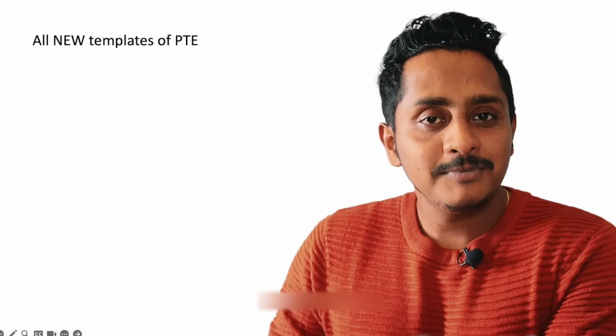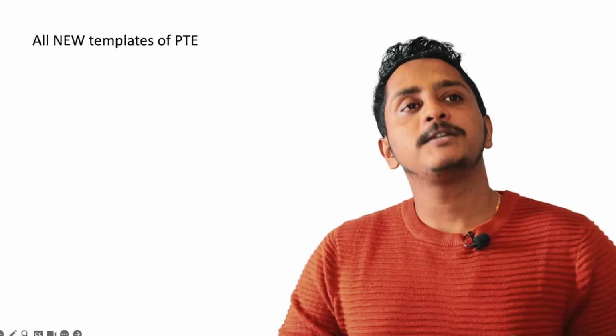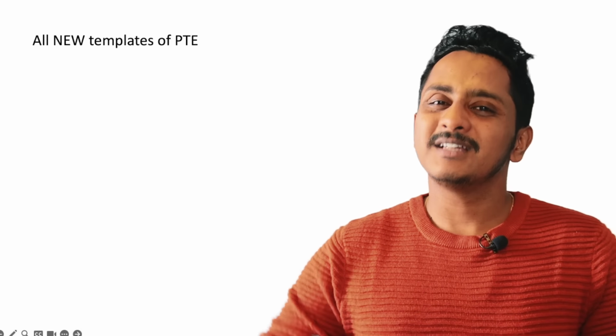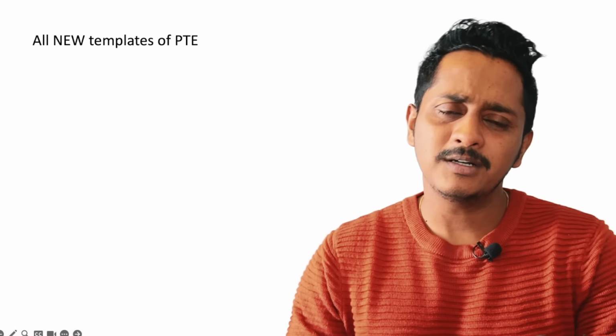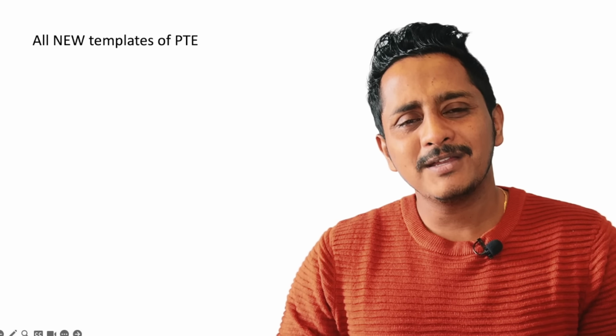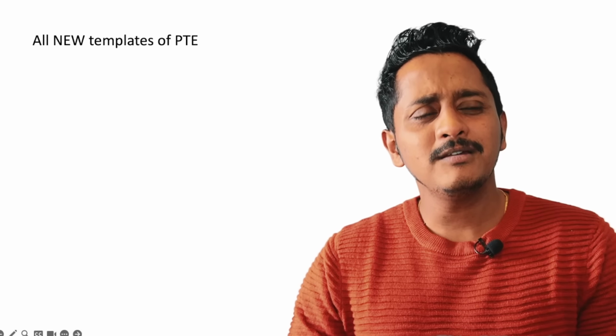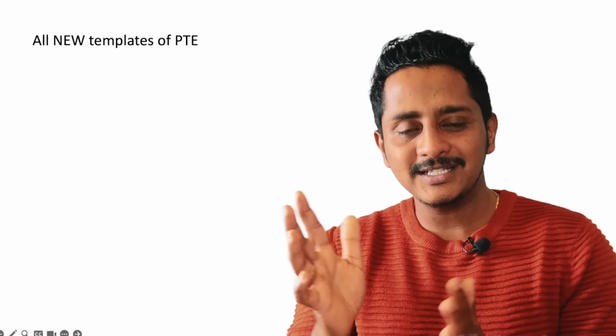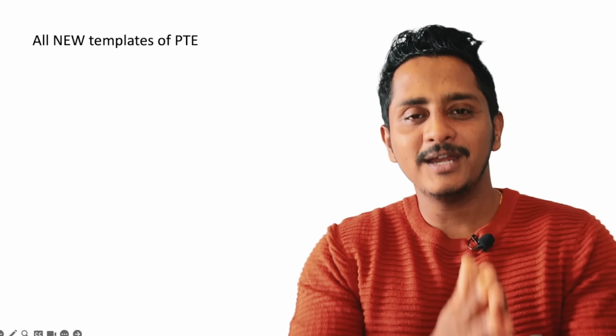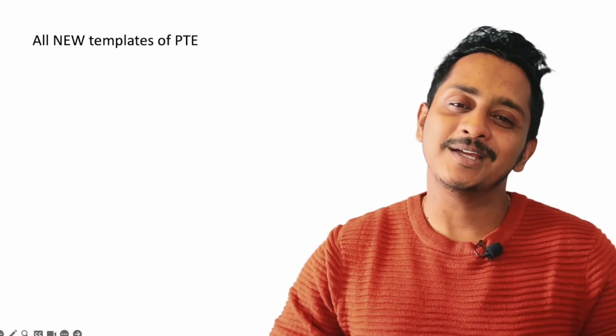All new templates of PTE. So is there a need for a new template? Well, first things first, there are some updates with respect to the software for sure, which happen every November towards the year end. If you are using my previous templates, yes, they were fine, but only to an extent. I have added some new templates as well. So if you have followed a different template and got a low score, it's time you change it, and when you are changing it, upgrade it with a new template. That's the whole idea.